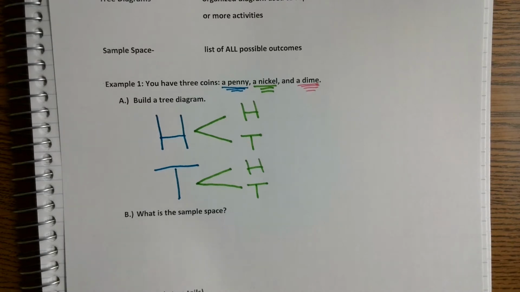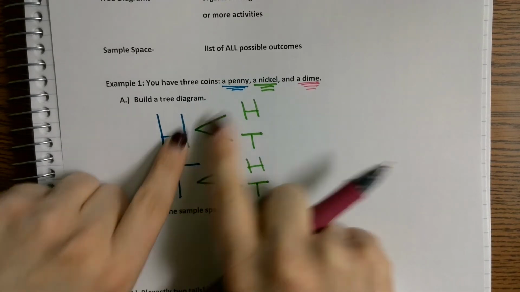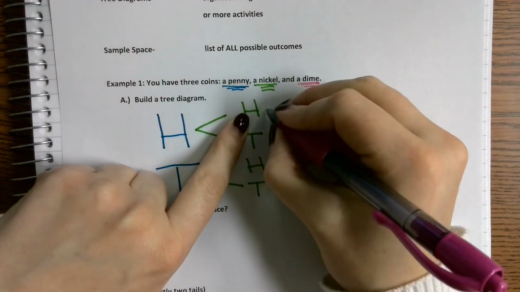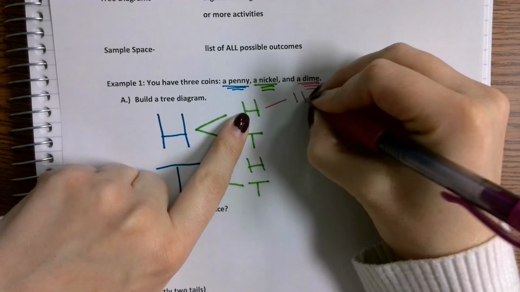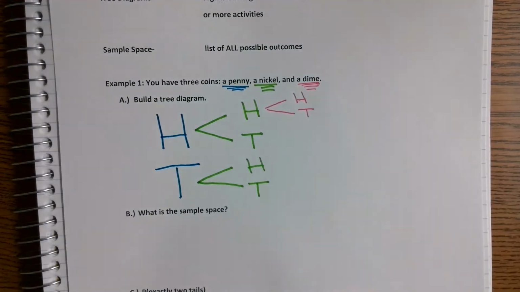Now that's just using those 2 coins, but I still have a 3rd coin, the dime. The dime also has how many options? 2. So let's say the penny lands on heads and the nickel lands on heads. What can the dime land on? It could land on heads, but it could also land on tails. So I now branched off even further for my 3rd activity.